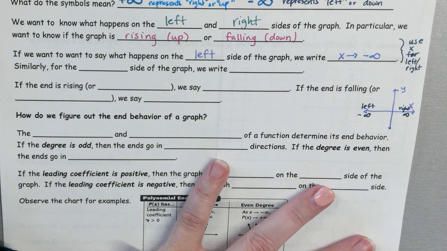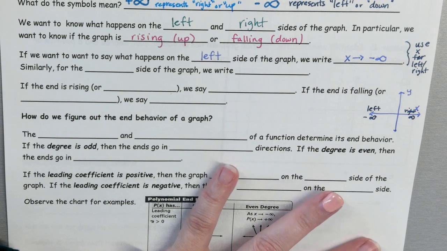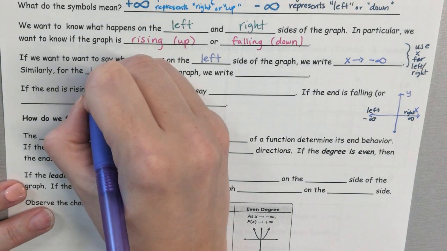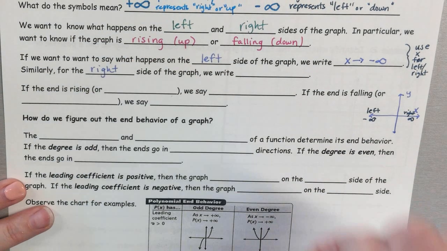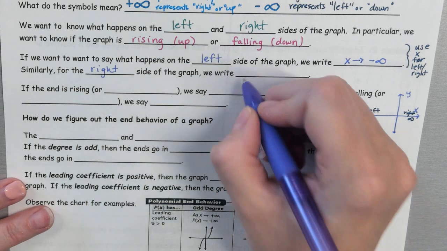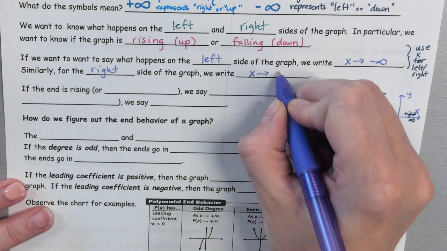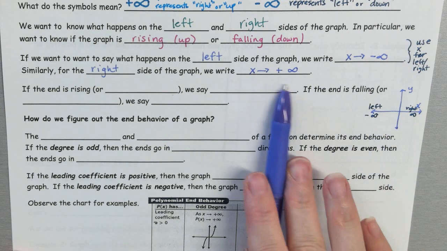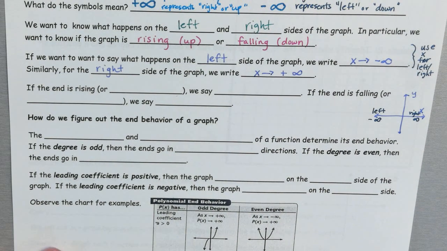So you have the left side and then you have the right side. Similarly, for the right side of the graph, we're going to write x goes to positive infinity, because on the right side we're going to positive infinity there.